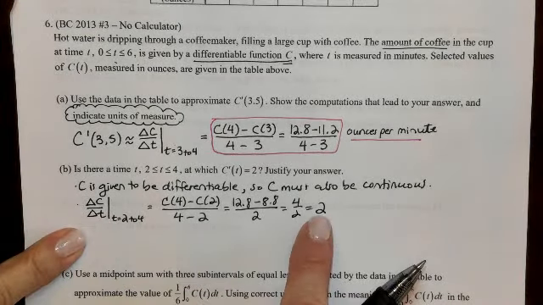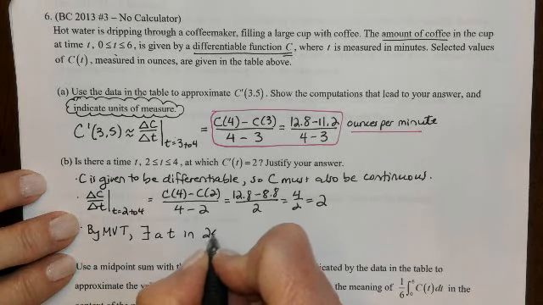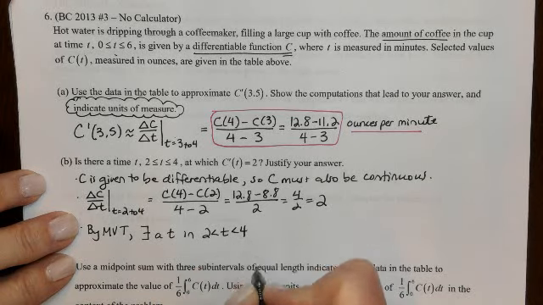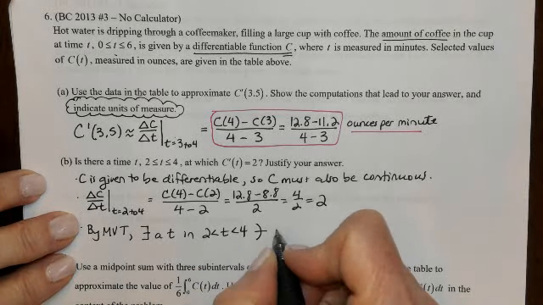A t in 2 to 4 such that, I'll use my symbol for such that, C prime of t is equal to 2. And that's it. Remember that you can come in here and repeat what they give you exactly, just with so there must be. And then just say that.